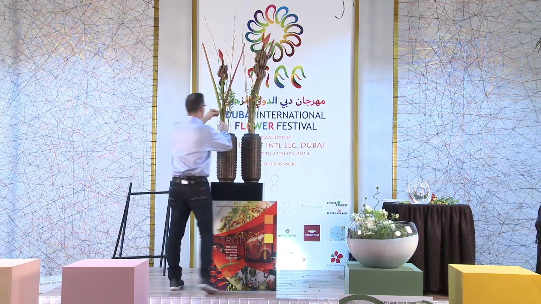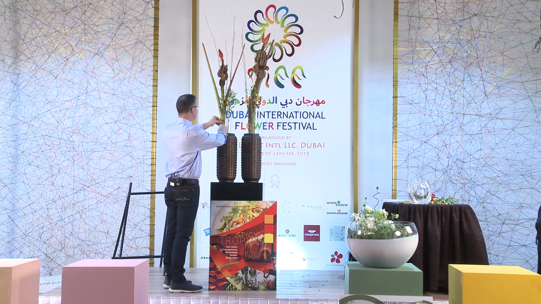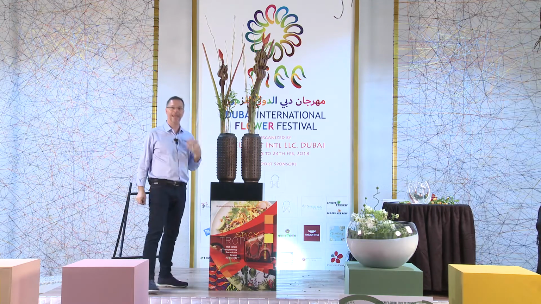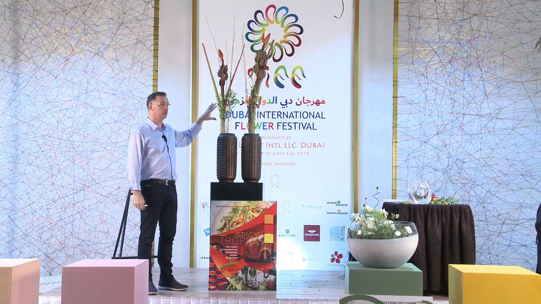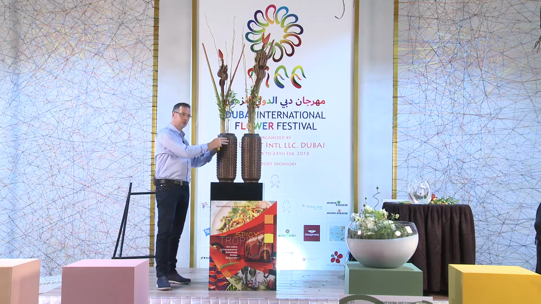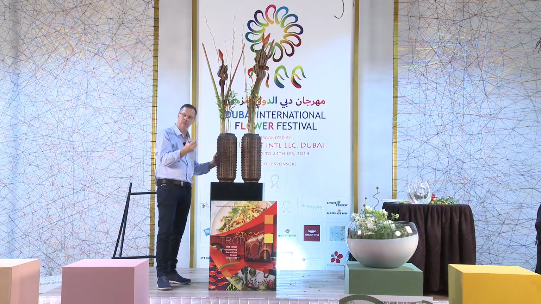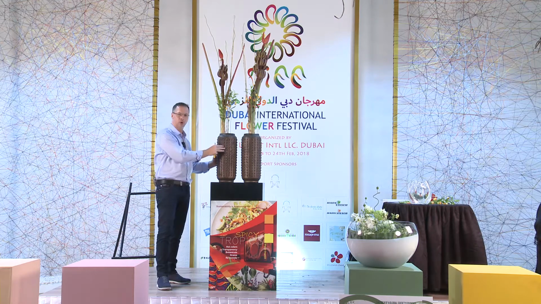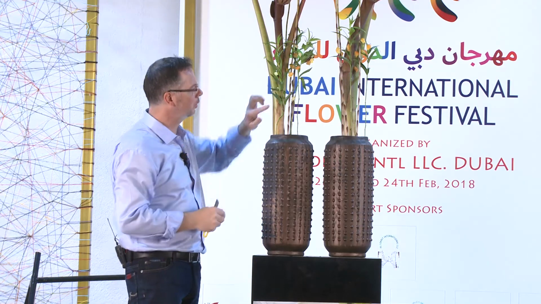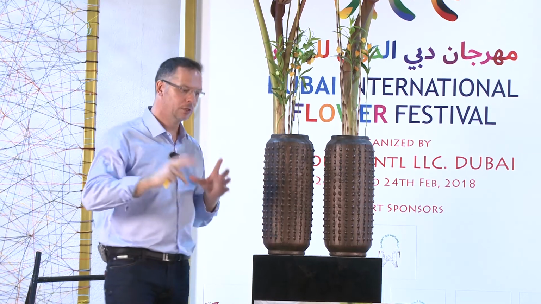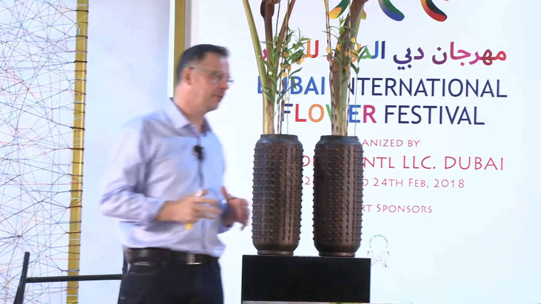So in this one here, it's quite easy. You just put them in, and then you create some elegance. The nicest thing is those containers are very firm, very masculine, very rough. This one is very soft. Look at the texture, look at the texture. So working with flowers is not only working with petals and colors. Working with flowers is more than that. Working with flowers is, what about the texture?